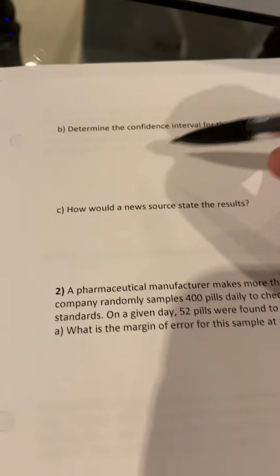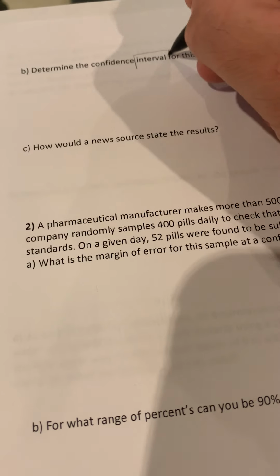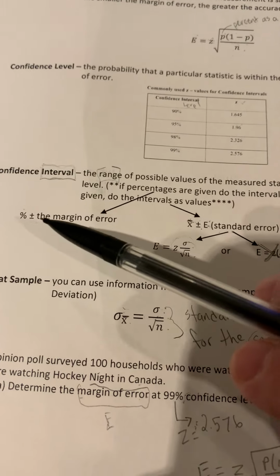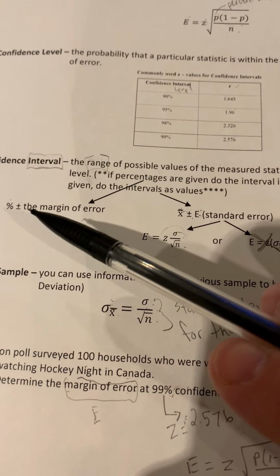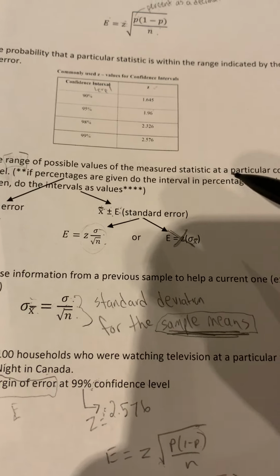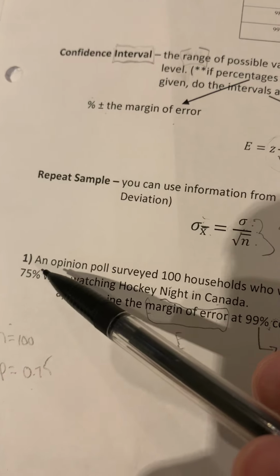Okay, so it's going to lead us to our next question here, which is determine the confidence interval for the situation. So we're going back to the interval here. If we're given a percent, we're going to add and subtract the margin of error, plus or minus. If we're given a value, then we're going to use this formula here. But in our question, we are given a percentage, so we're going to use the first one.